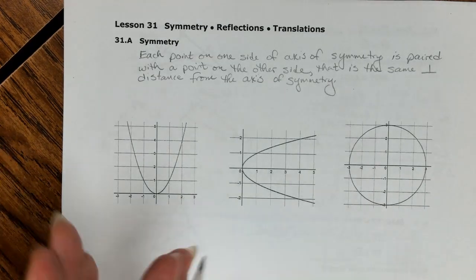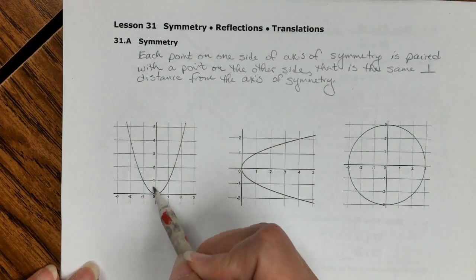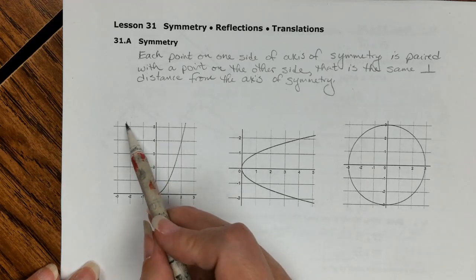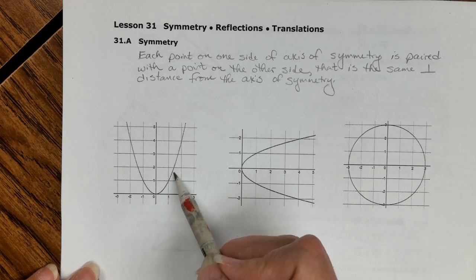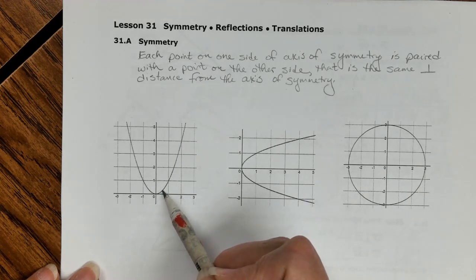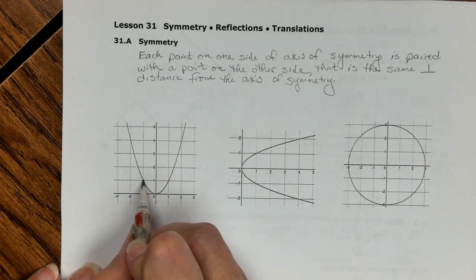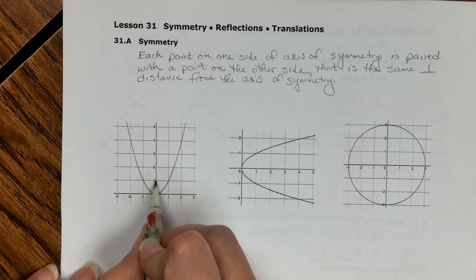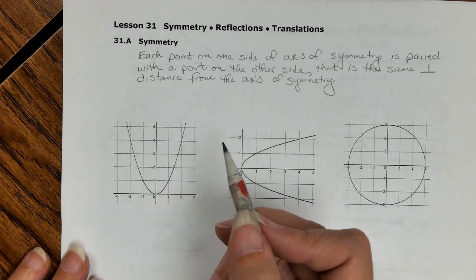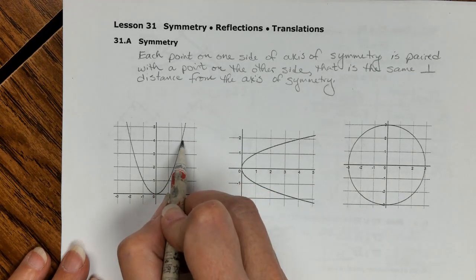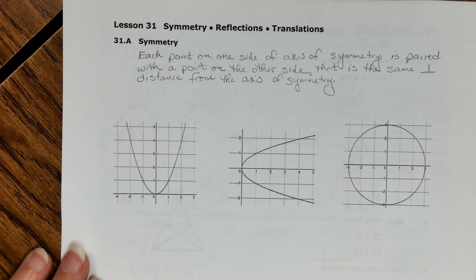If we were to fold our paper on the y-axis here, every point on the left side of the graph would match up with the corresponding point on the right side of the graph. This point is one perpendicular unit from the y-axis, and so is this point. Okay, 2 units and 2 units. So visually, you look for a place where you could fold the paper and they would match up.